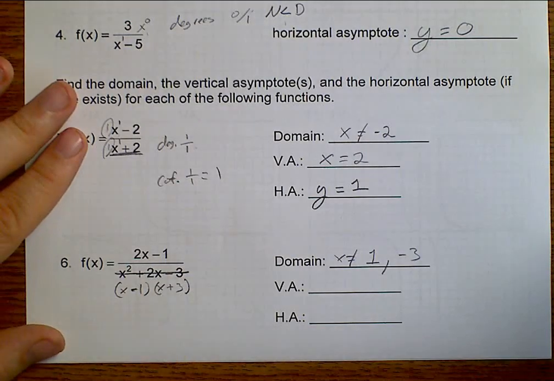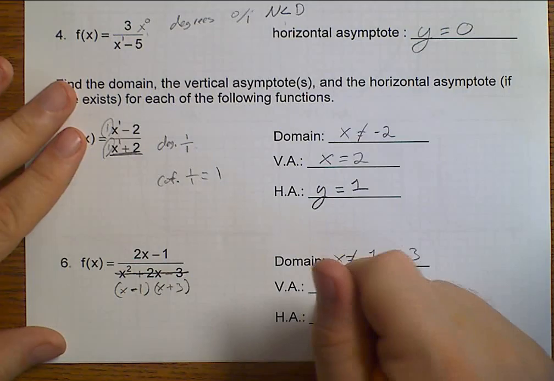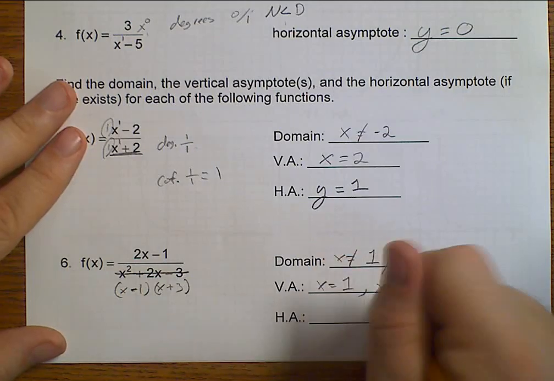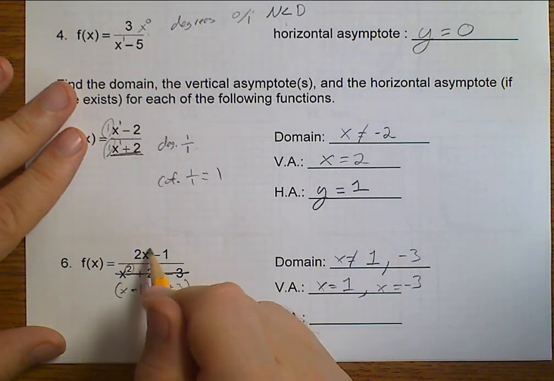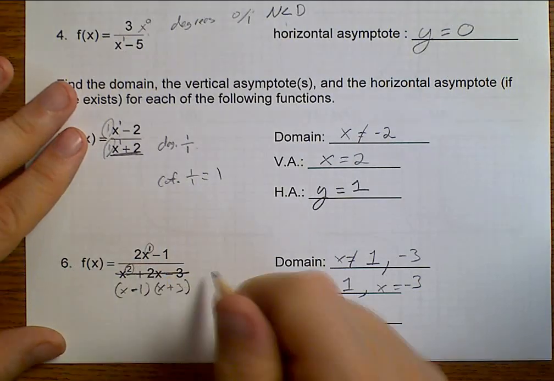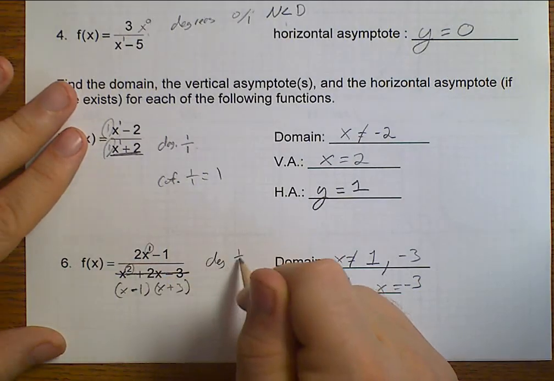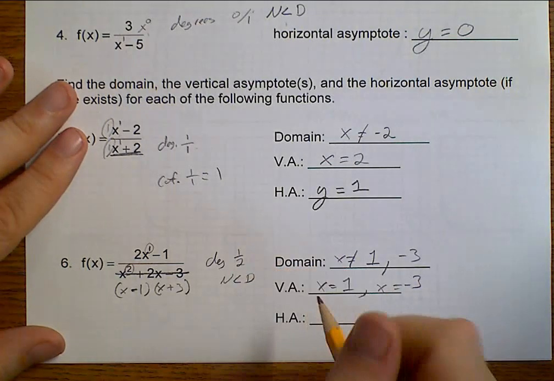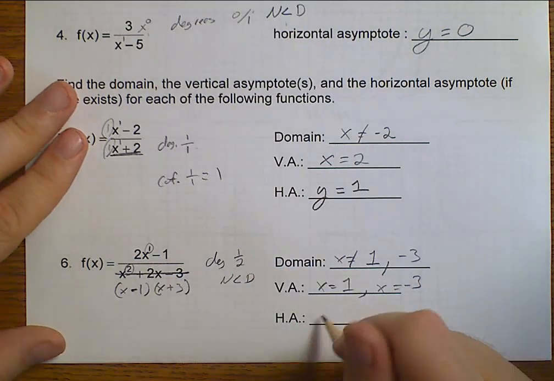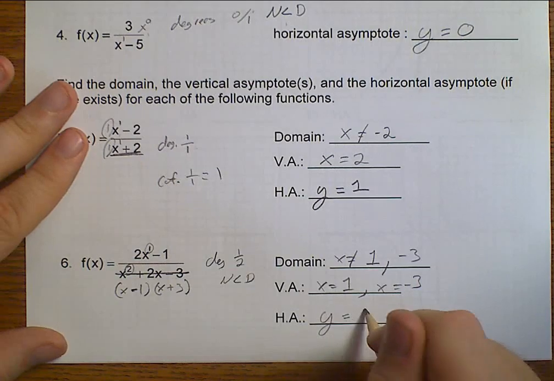Your vertical asymptotes then are at x equals 1 and x equals negative 3. Now your horizontal asymptote, we have a degree of 2 and a degree of 1. The numerator is less than the denominator. So if it's less than, then it's y equals 0.